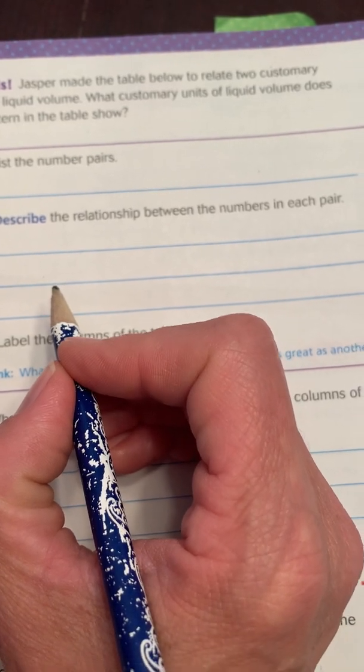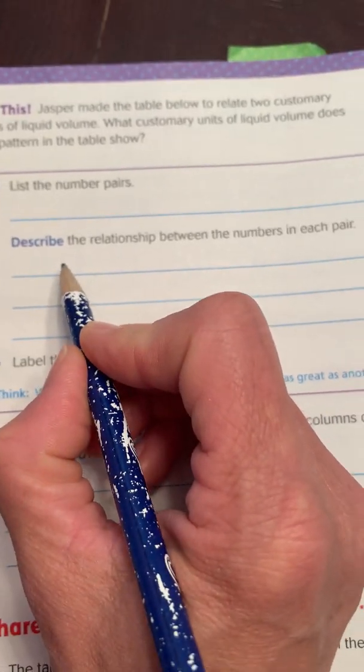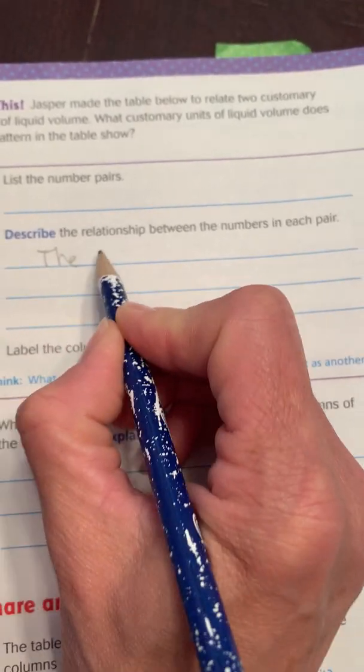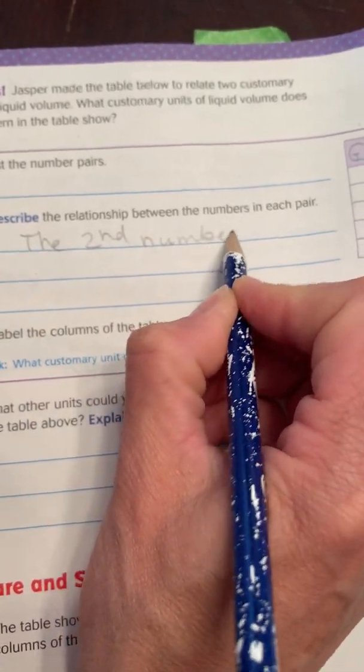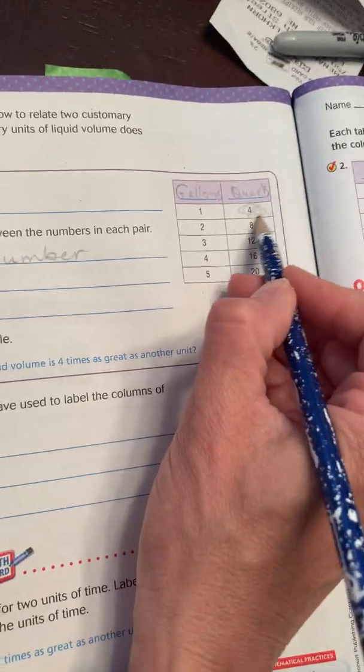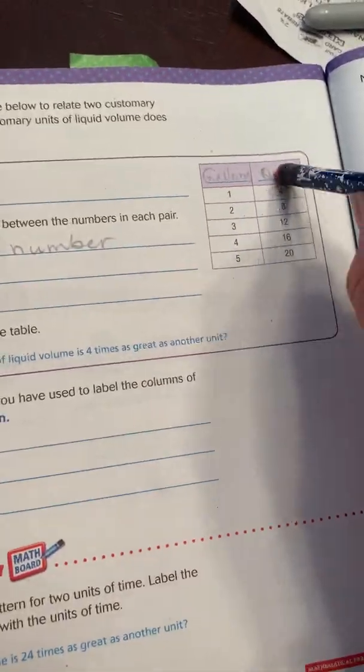So a possible description would be the second number, that's this one, second number over there on that side.